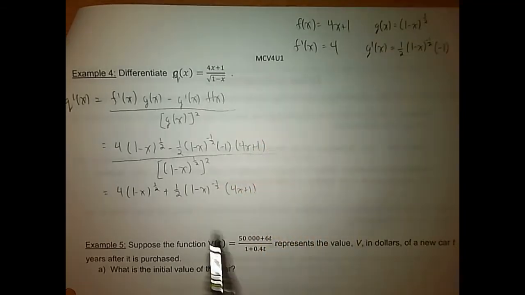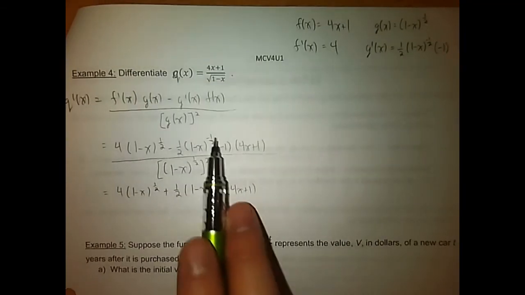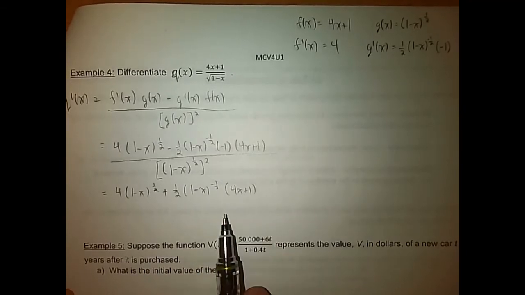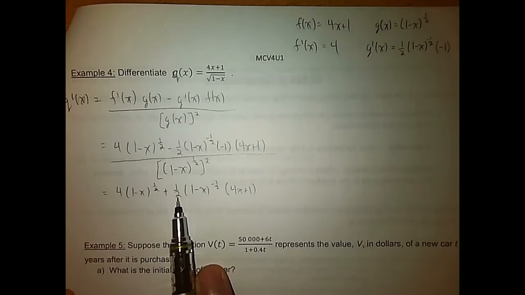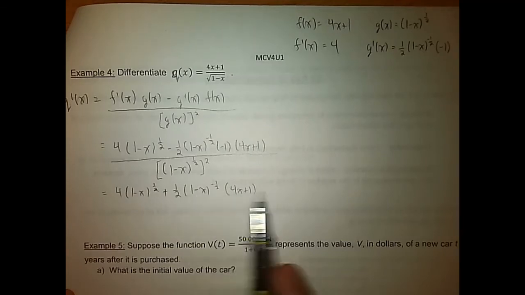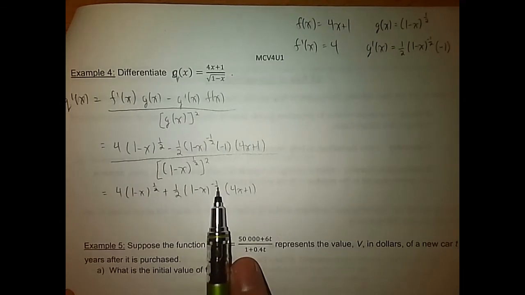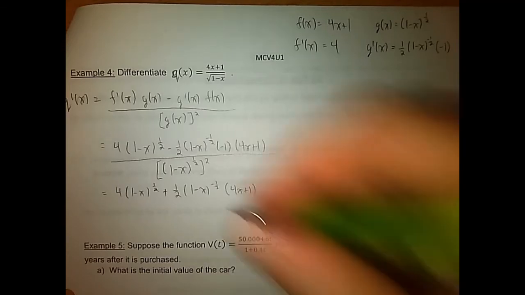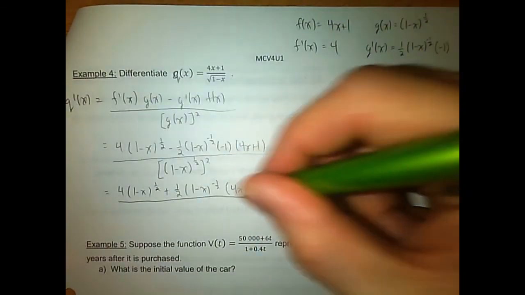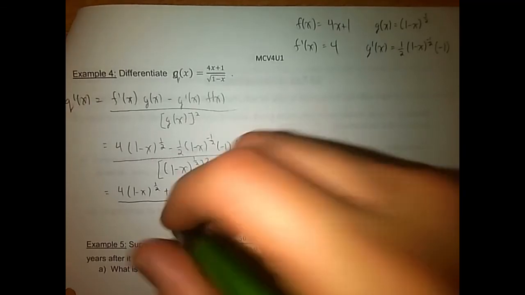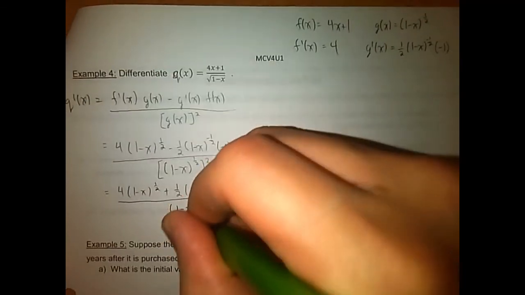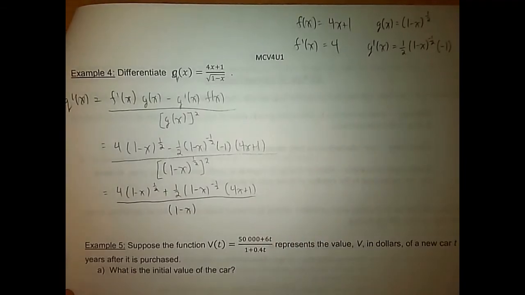Sorry, I think I mumbled that. So we did our derivative here. Negative half times negative 1 gives me positive half. And then the rest follows: (1 minus x) to the power of negative 1 over 2, and then (4x plus 1). And I can also simplify the bottom here, because exponent laws, I can multiply these. I get (1 minus x) to the power of 1, or just 1 minus x.